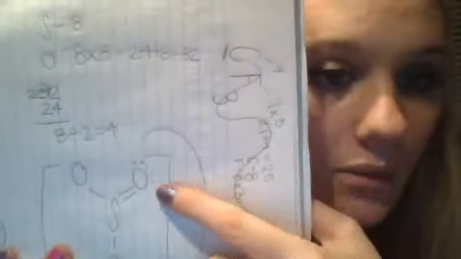Since this oxygen with the double bond has 2, 4, it already has 4. And your sulfur is full because you're going to want 8 for each bond. You have 2, 4, 6, 8. So you're only going to draw that one. But then this one only has 2, so you still need 6 more: 2, 4, 6, 8. And you're going to do the exact same thing on this one too: 2, 4, 6, 8.